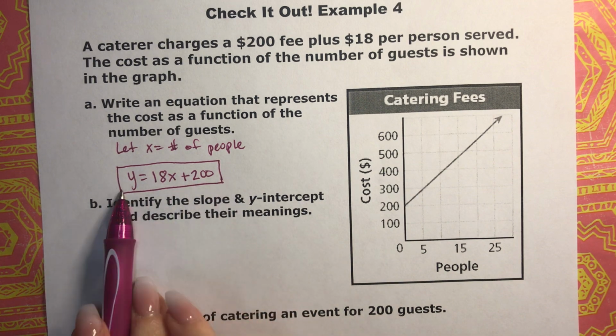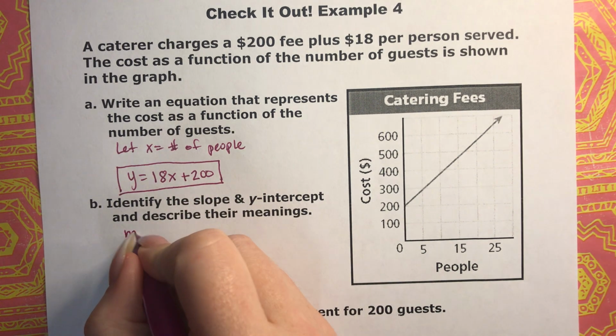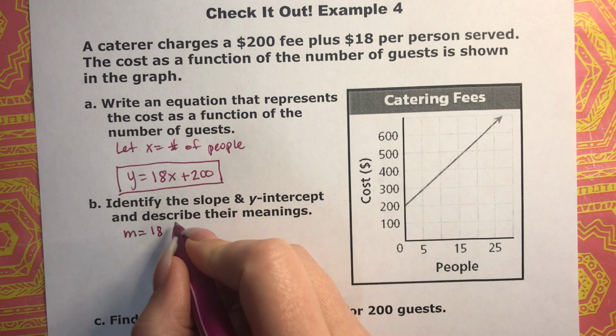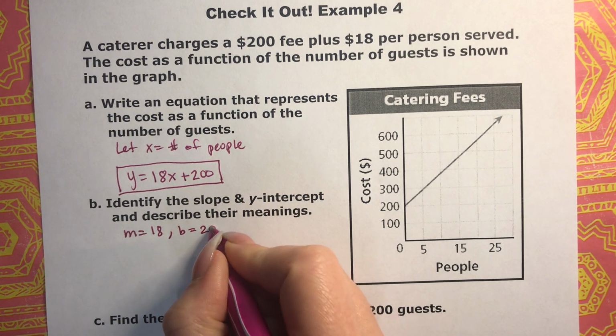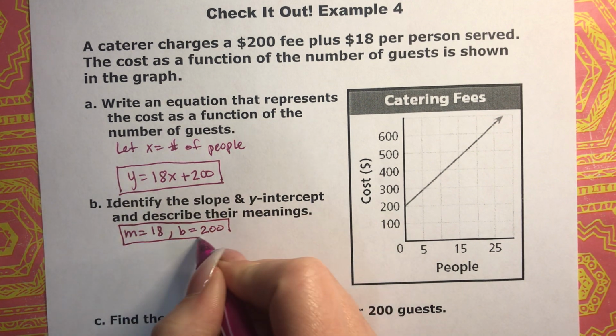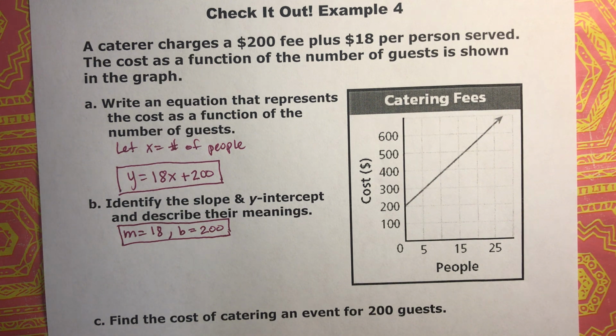So this is awesome because it's already in slope-intercept form. So we know y equals mx plus b. This is the slope. So the slope is equal to 18 and the y-intercept is equal to 200, this number on the side. So if you got that part right, amazing. And now we just need to go ahead and describe what these two mean.